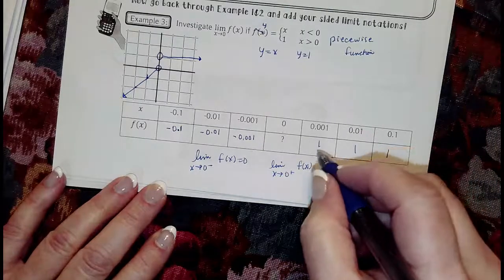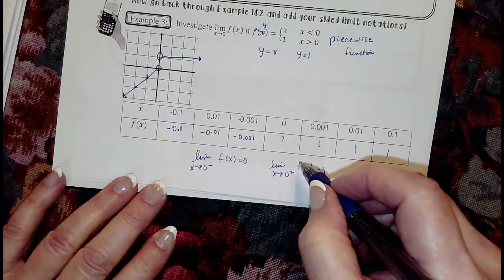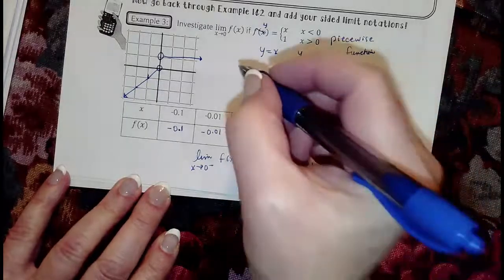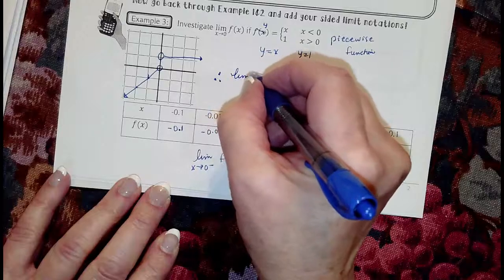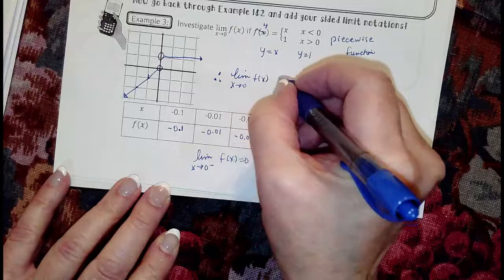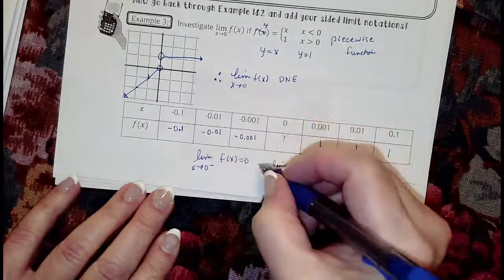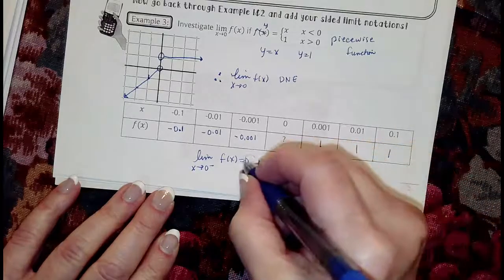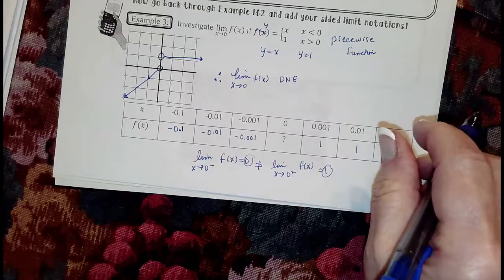So now when we have two things that are the opposite coming together in one place, that means that we know that the limit does not exist. So we have, therefore, the limit as x goes to 0 of f of x does not exist, because these two limits are not equal to each other. 0 does not equal 1. So we're okay with that one?